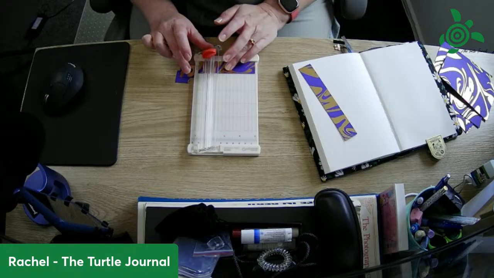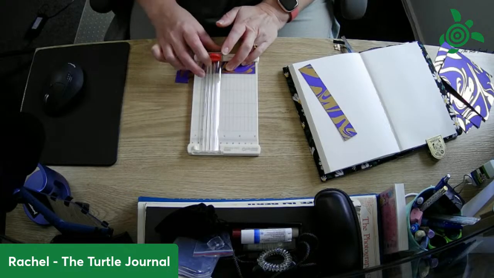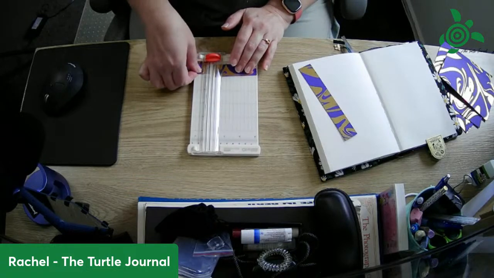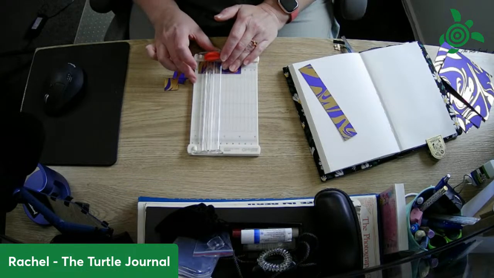I've had it now on the website for 4 years, which is as long as the Turtle Journal has been around, and it remains my most popular sticker set in that time.